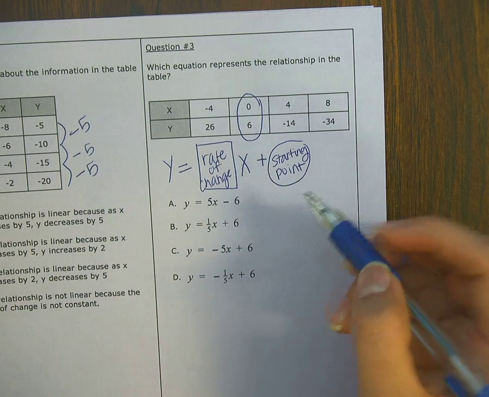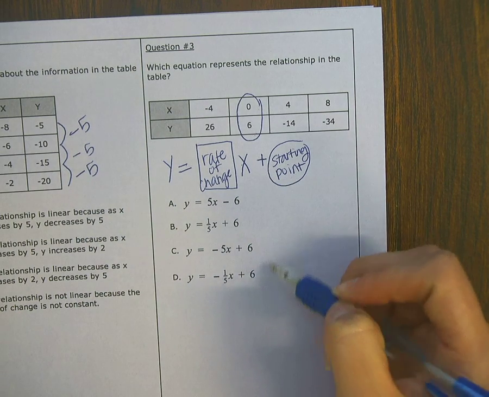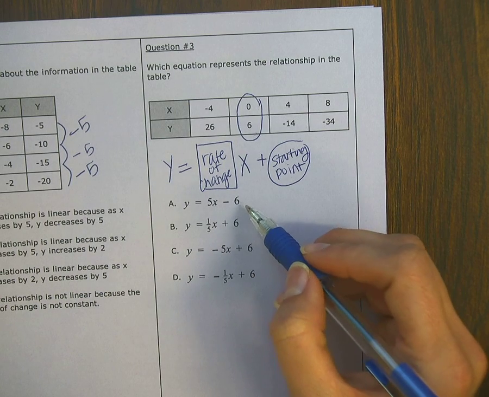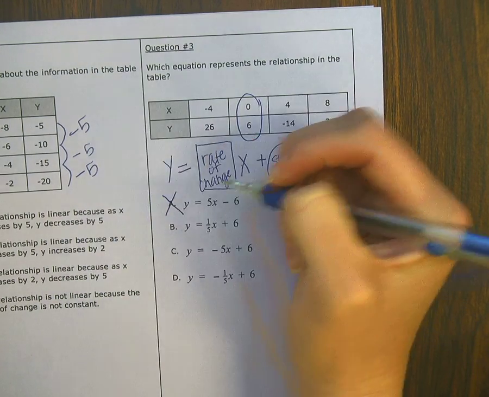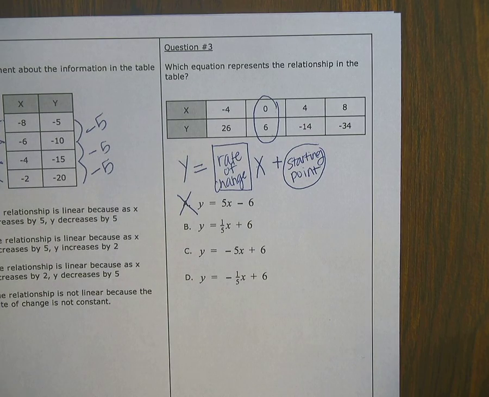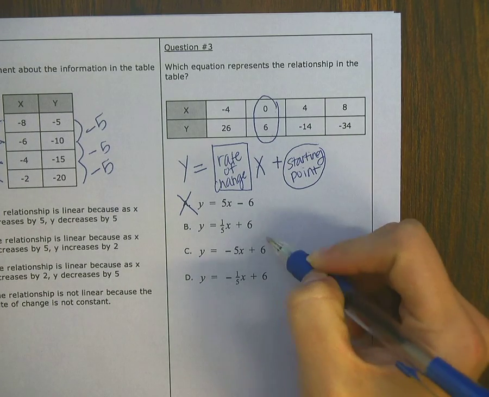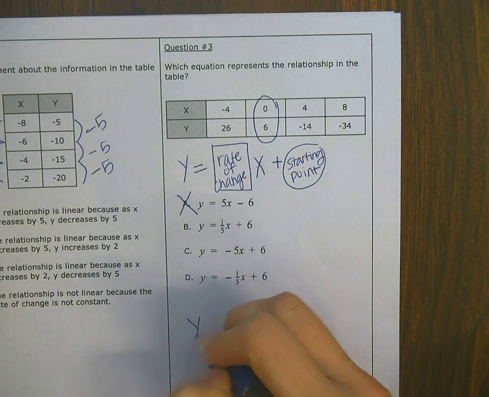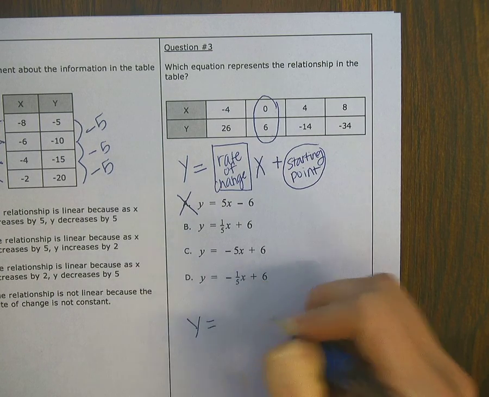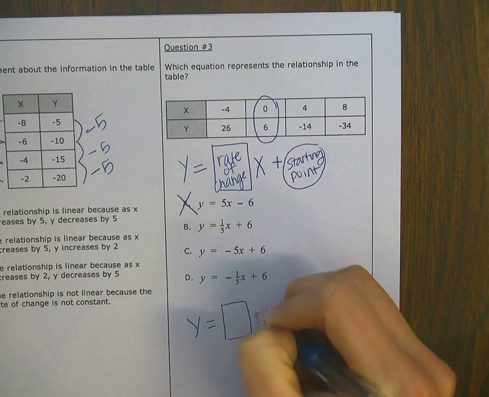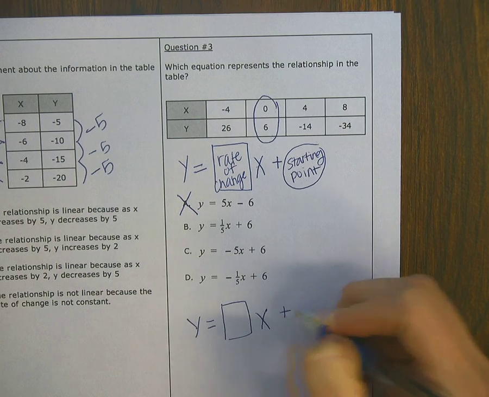So I see in 3 of these it is adding 6. I can eliminate the one that is not. So A is out. So all of these are adding 6, which is correct. So I know the last part of my equation. So I'm missing my rate of change, but I know it's something times x plus 6.